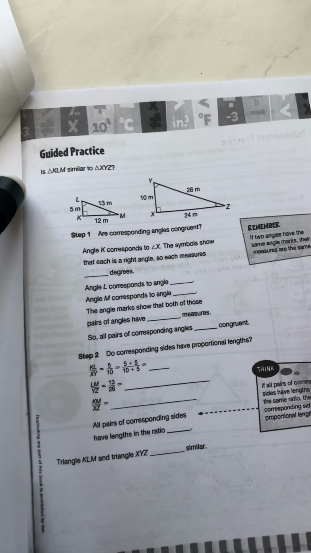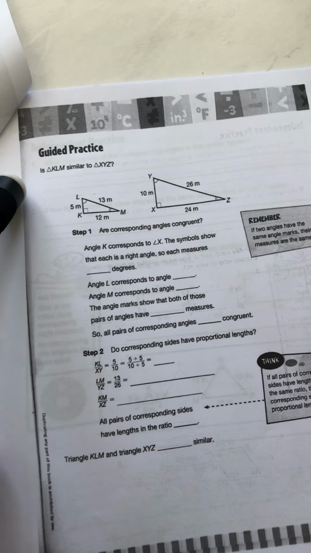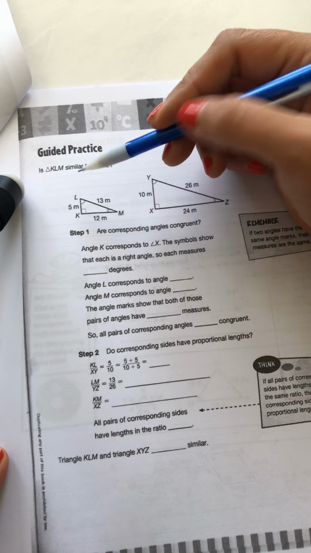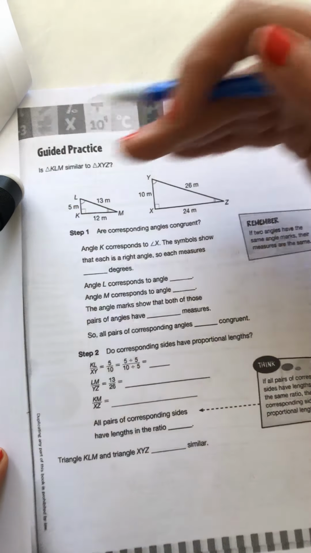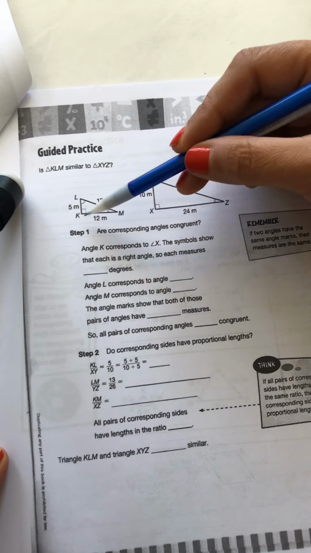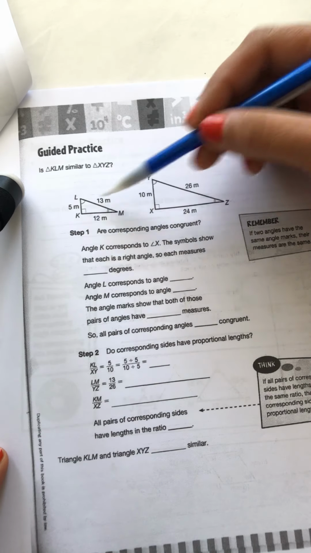All right, let's keep going. Is triangle KLM similar to triangle XYZ? So let's just take a look at this really quick. We have this triangle and they're set up the same, which I like because you can kind of see the corresponding angles and then the corresponding sides.